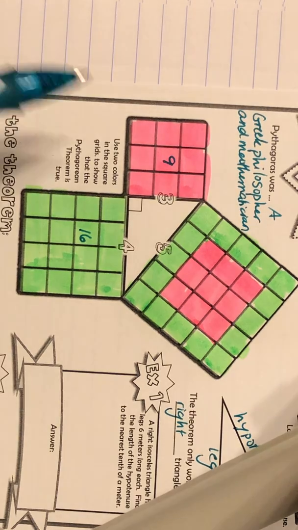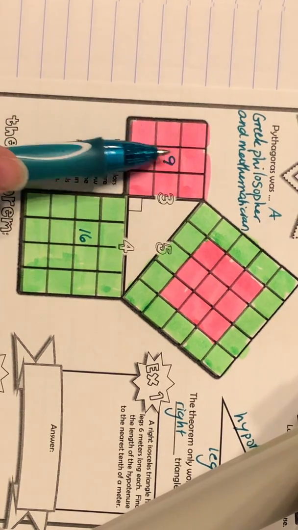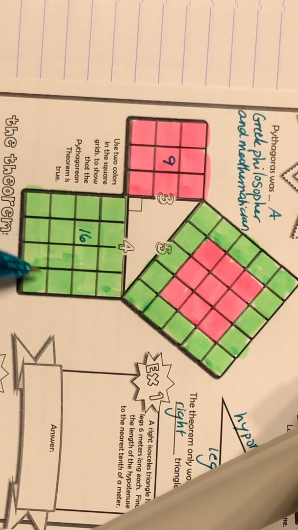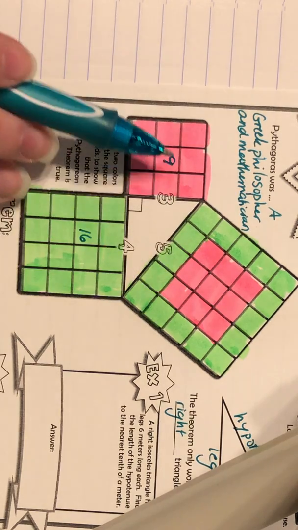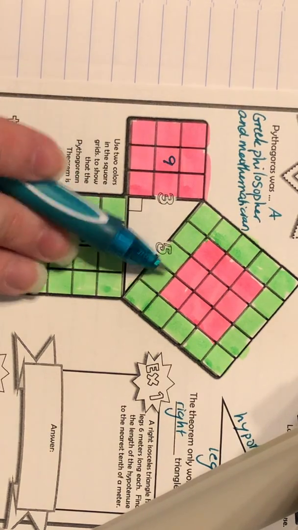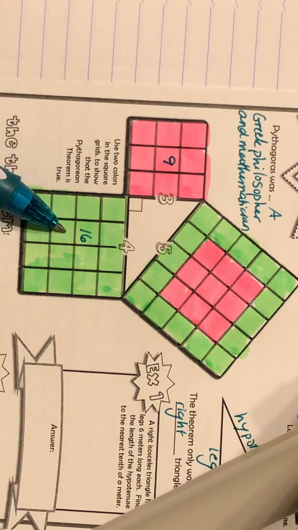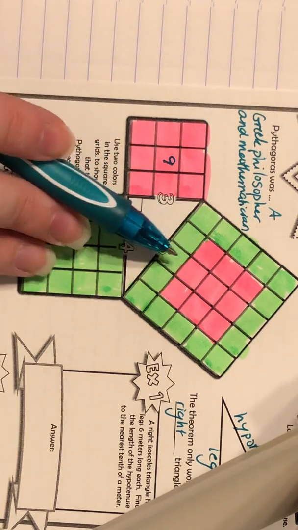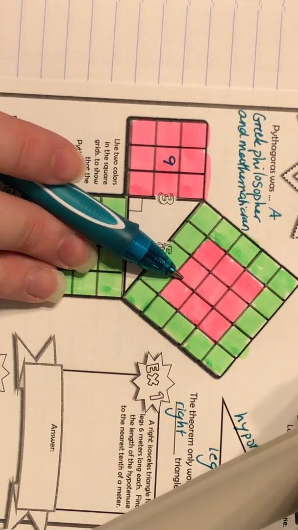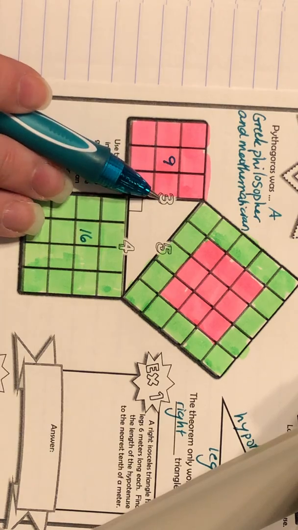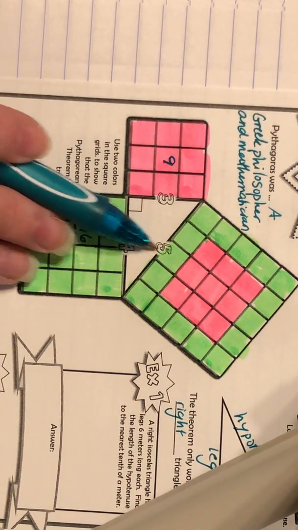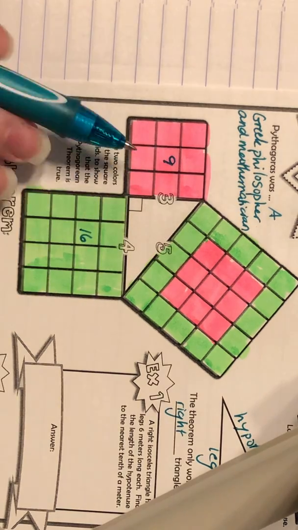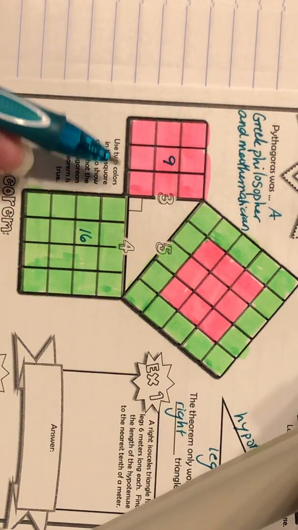So I had 9 here and 16 here, and this plus this is supposed to equal this. 9 plus 16, there's 16 green squares and 9 pink squares, equals 25. So 3 squared gives me 9, 4 squared gives me 16, and 5 squared gives me 25. So this is a proof that it actually does work.